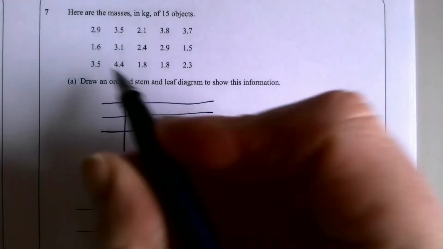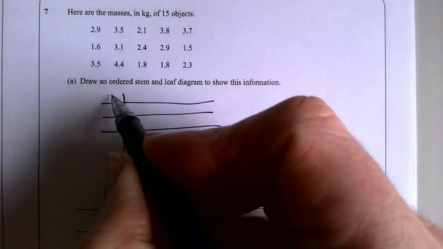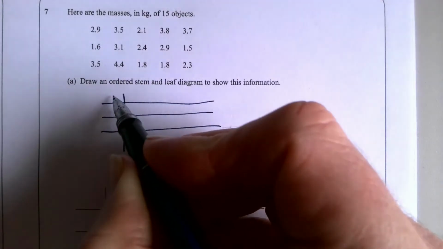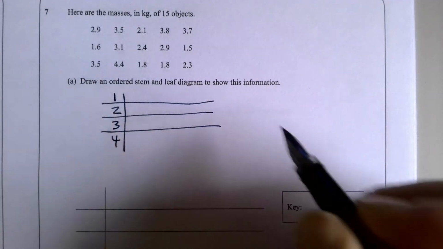What is a little bit different as I do this is that we don't have tens and units, we've got units and tenths, but it's no different really. Smallest value is 1 point something, so then 2 point, 3 point, and we've got some 4 points.